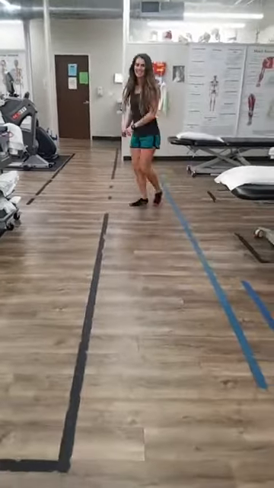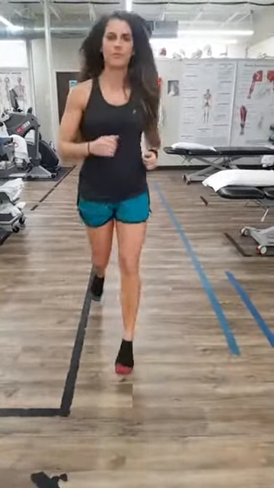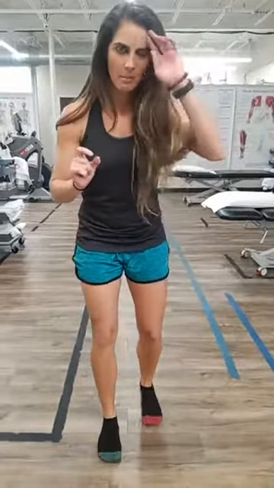Let's go over that again. This leg. So as I'm running, that's a little bit exaggerated. A lot of other people's, it's very, very minimal. But even small micro traumas, every step you take while walking or running, can lead to further degeneration further on down the road.